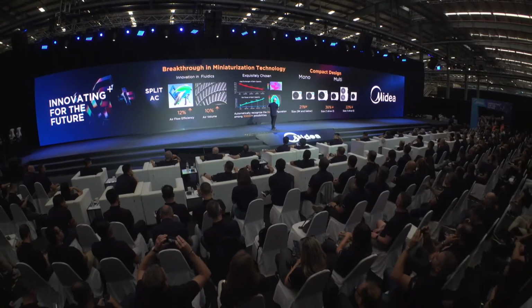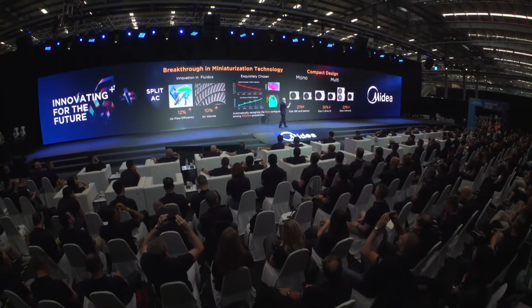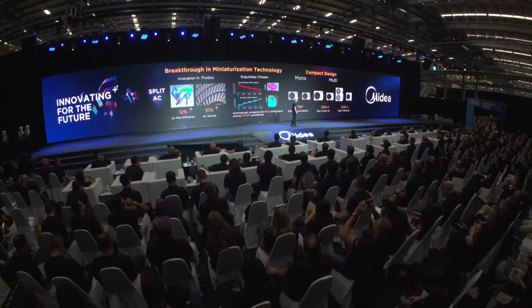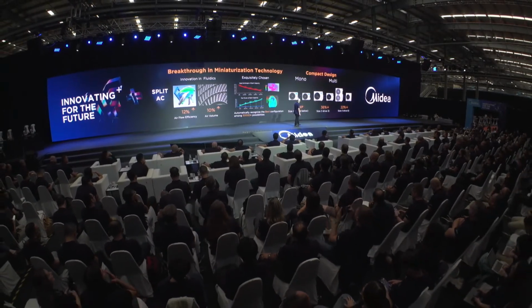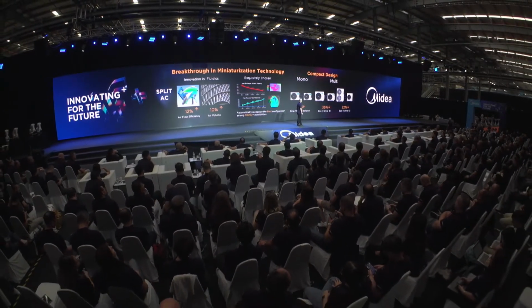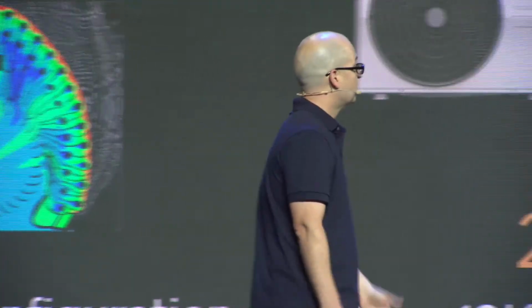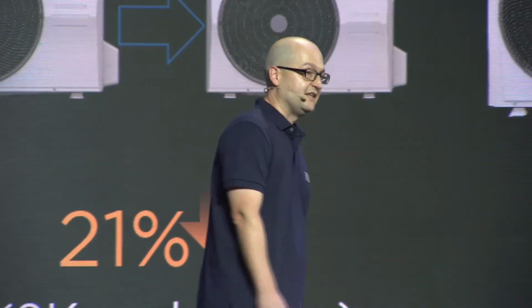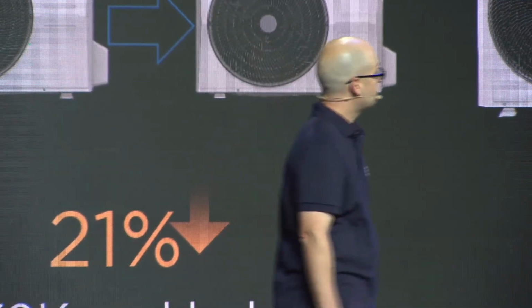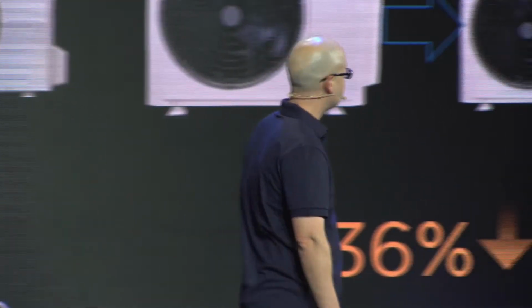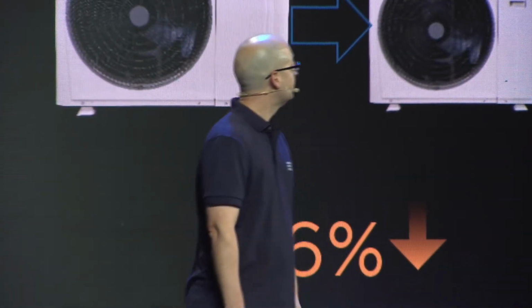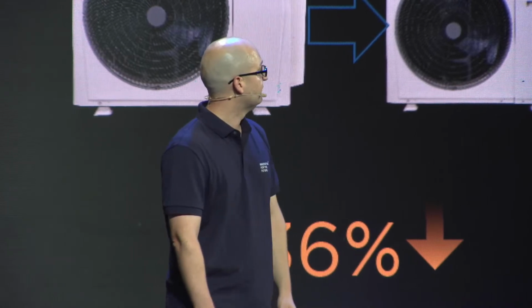So by applying all these technologies, we really could go down and have a more compact design for our latest generation. For our monosplit unit, for example, we could reduce the size by 21%. For the multi-split system OneDrive 3, we could reduce the size by 36%. That's more than a third. And for the multi-split OneDrive 6, we could go down by 22% and go from a 2-fan outer unit to a 1-fan type.